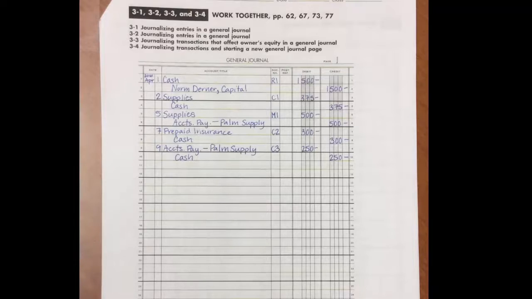We're continuing on page 37 of our packet. On page 73 in the book, you'll find the instructions for this activity. It says use the chart of accounts and journal from Work Together 3-2. Your instructor will guide you through the following examples.